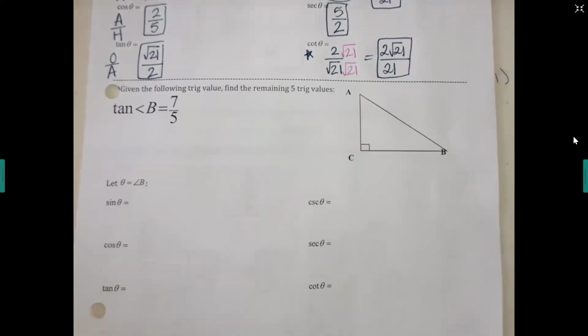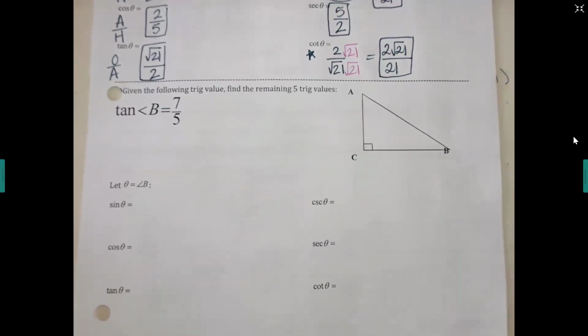All right, last example. Okay, tan theta is 7/5, and your theta goes in the B corner. So I want you to look at that triangle and place your sides where you think they go. And then we'll do it together in a second.